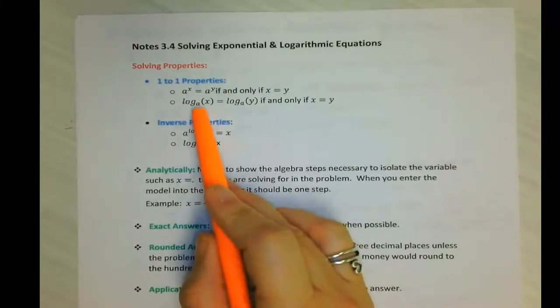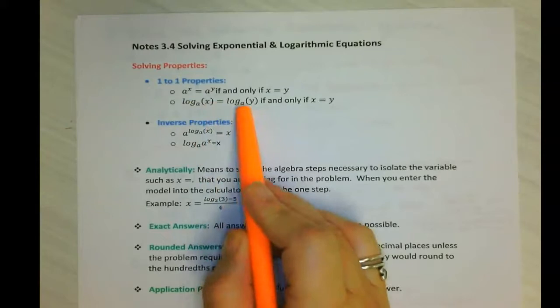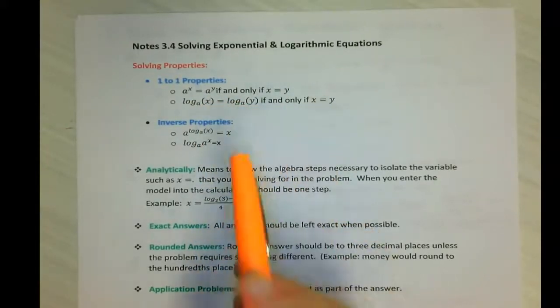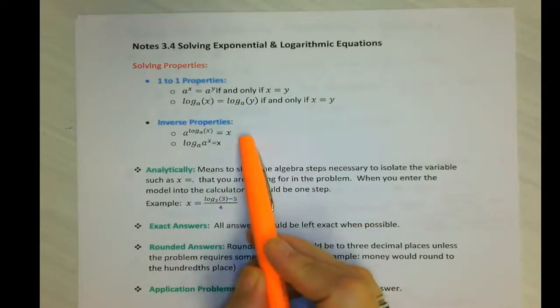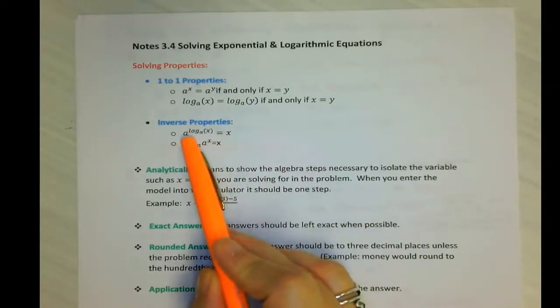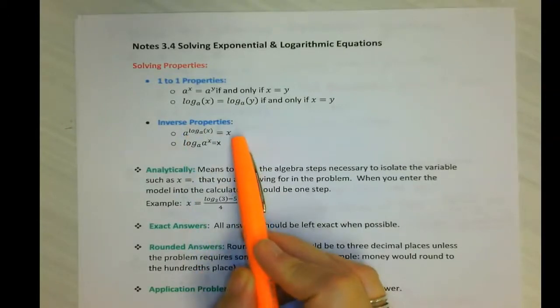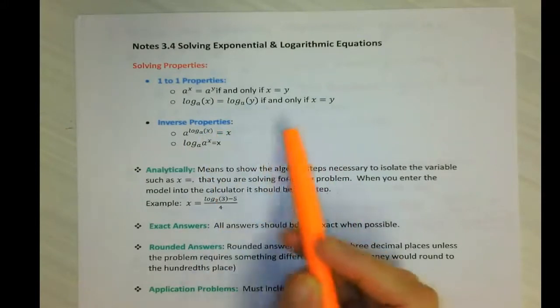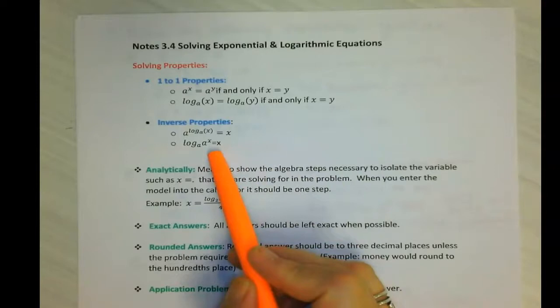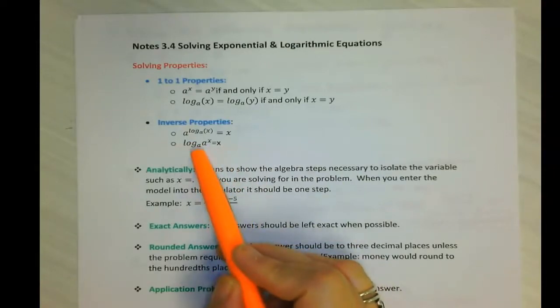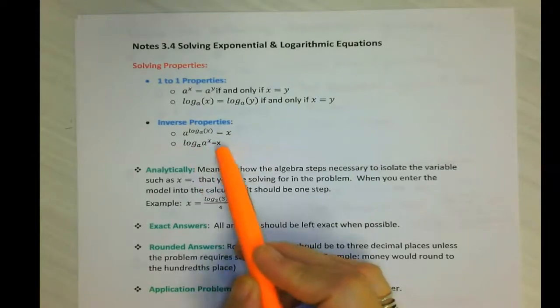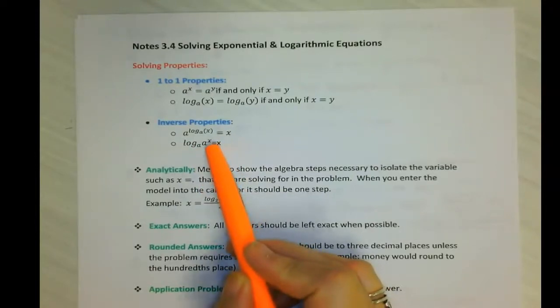If this log base A is the same as this log base A, then to make that equal sign in the middle true, x has to also equal y. The inverse property, we talked about this. If I take base A, because that's the base of my exponent, and make it the base of my log, and the argument is x, then that is equal to x. And then we have it in the log form where you have log base A, and the base of the exponent is the same. So if we rewrite that, we get a to the x equals a to the x.